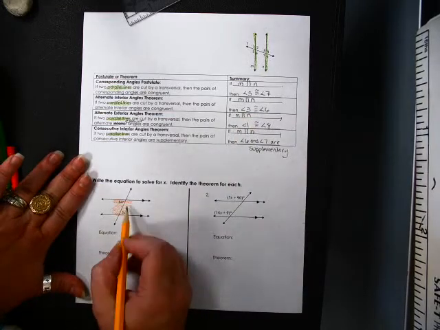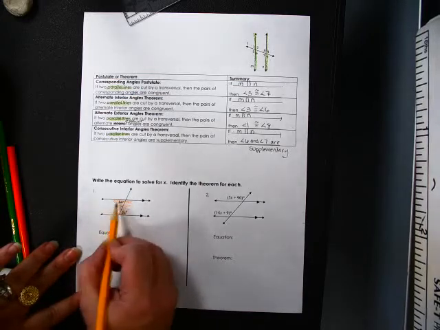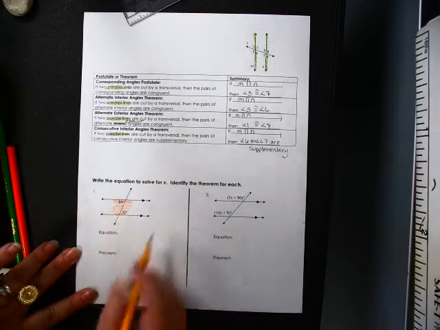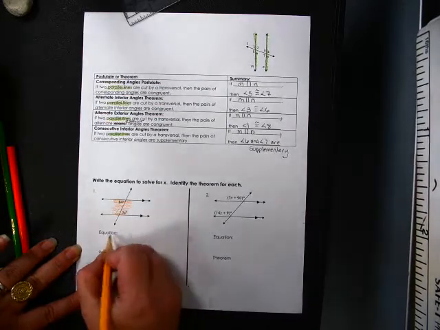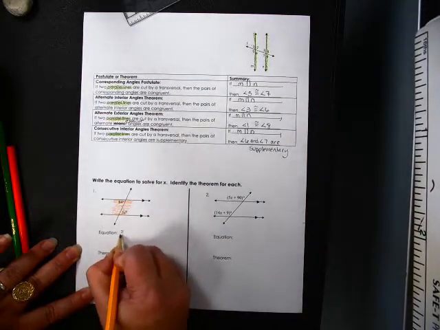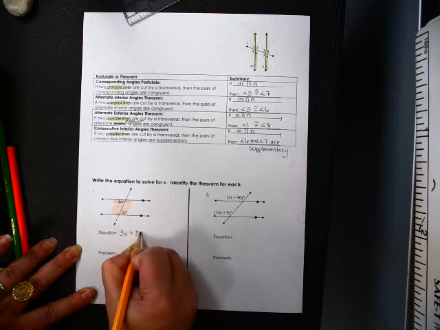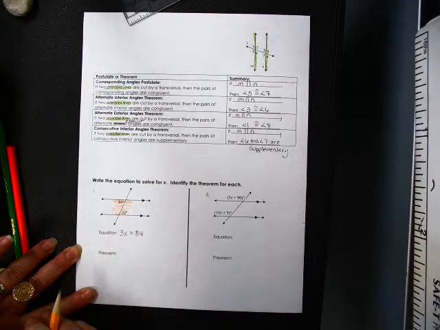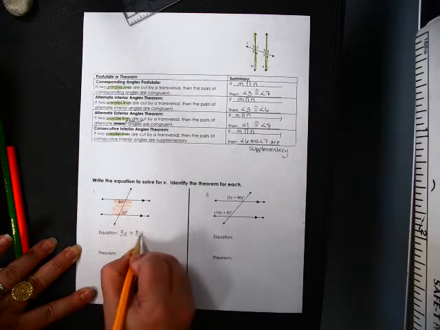So I know that when things are congruent, this angle is congruent to this one. That means that the measures are the same. So I can write the equation, 3x is equal to 84. Divide by 3 on both sides.